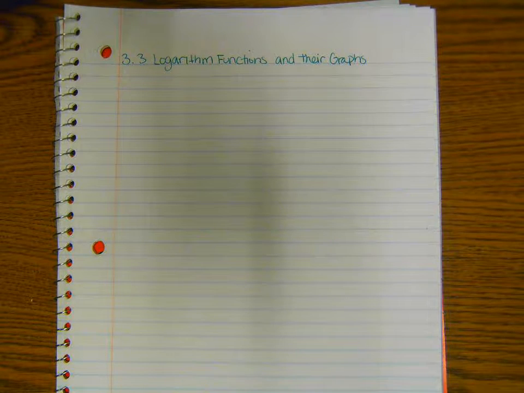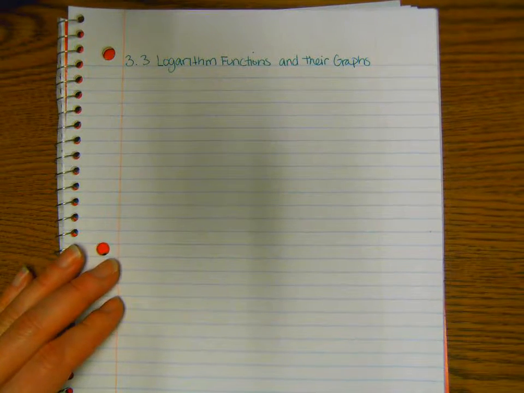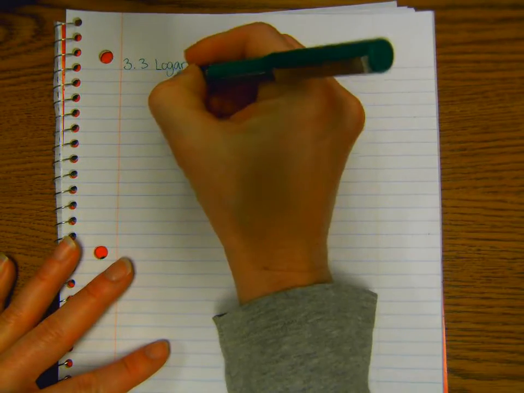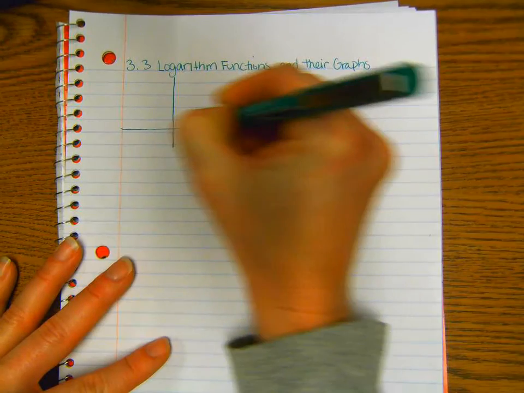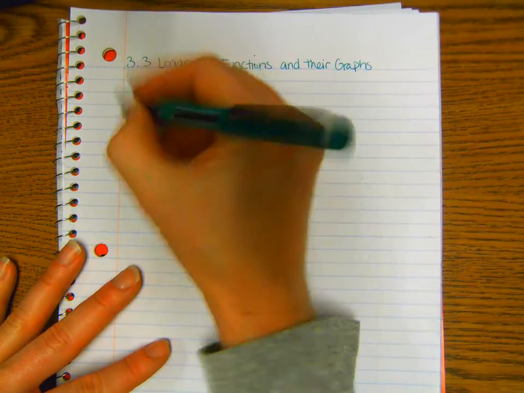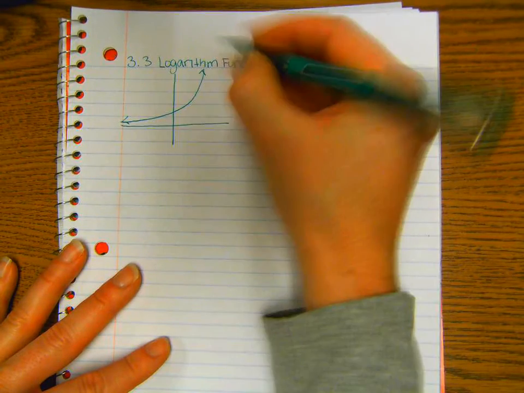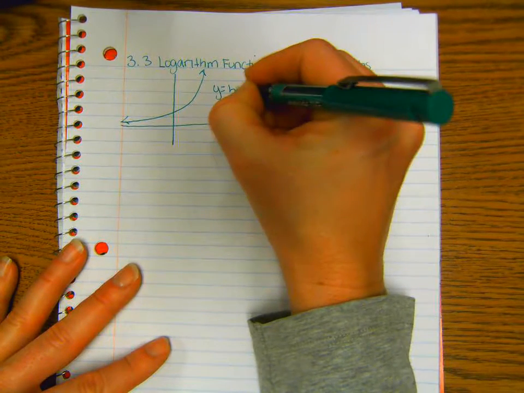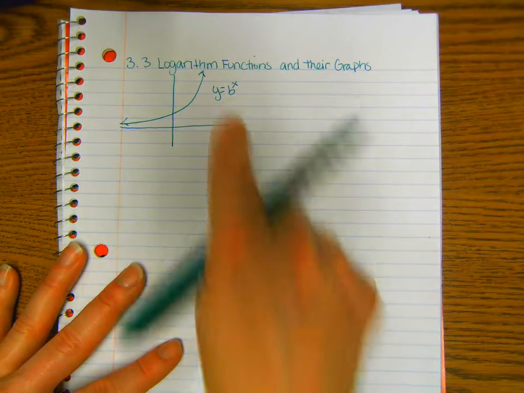About really get into how logarithm graphs change with transformations. All right, so if you would take some kind of a function, let's say this was the function y equals b to the x. This is an exponential function, correct?